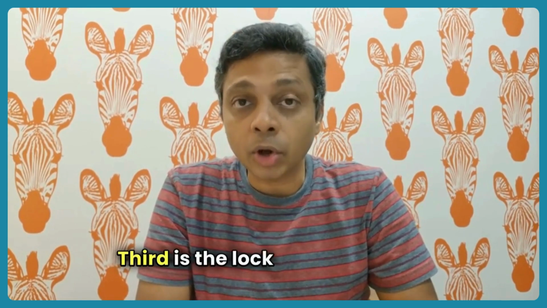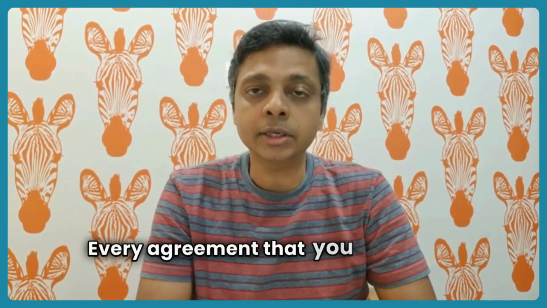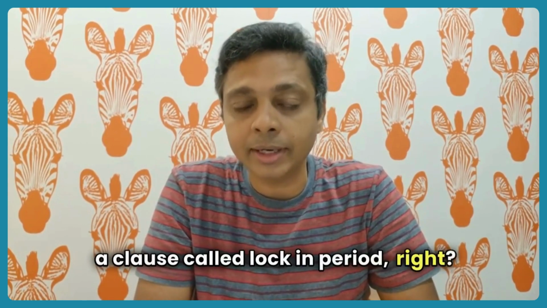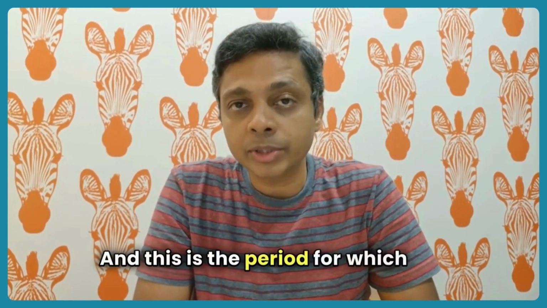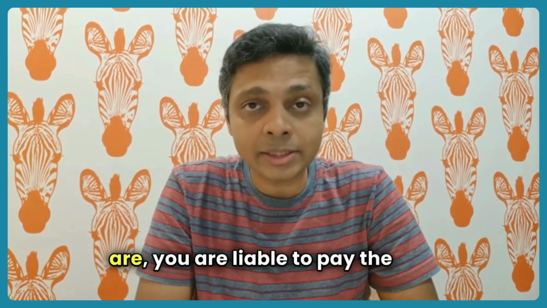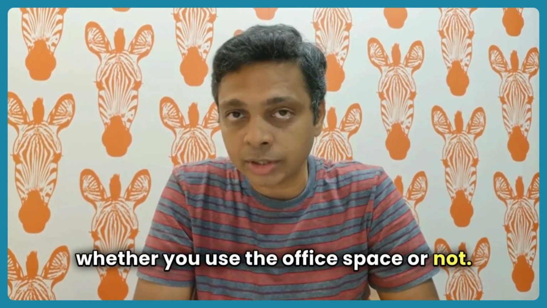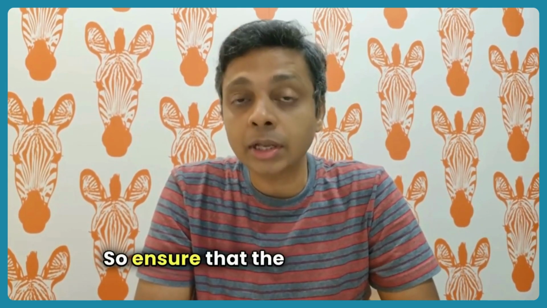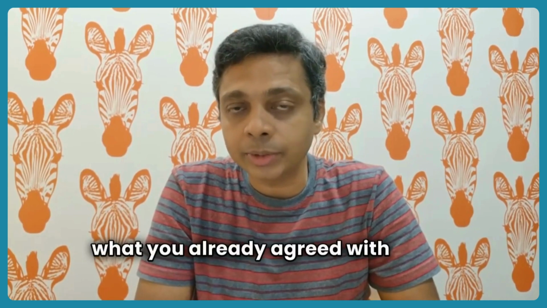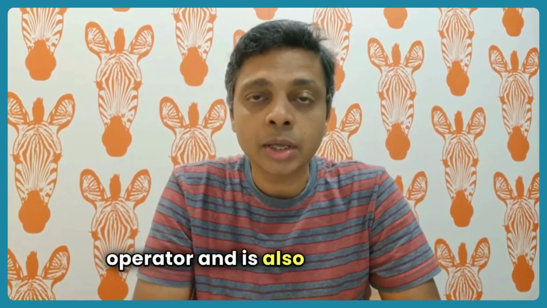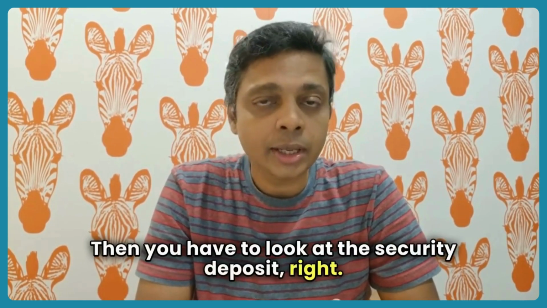Third is the lock-in period. Every agreement that you sign would also have a clause called lock-in period. This is the period for which you are liable to pay the rent whether you use the office space or not. So ensure that the lock-in period is what you've already agreed with the co-working operator and is also in your favor.